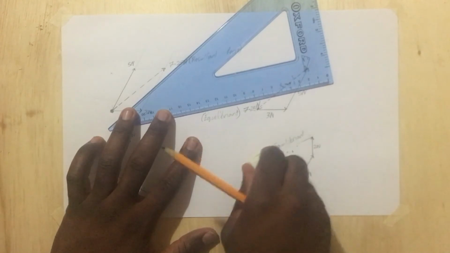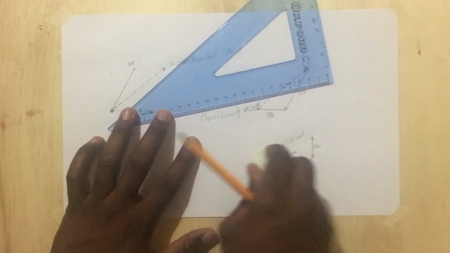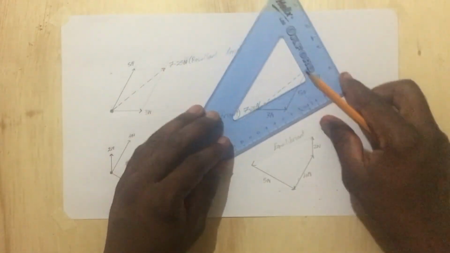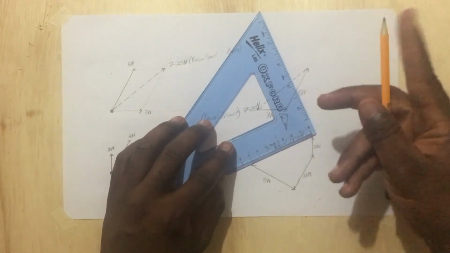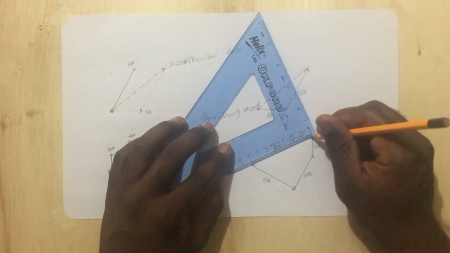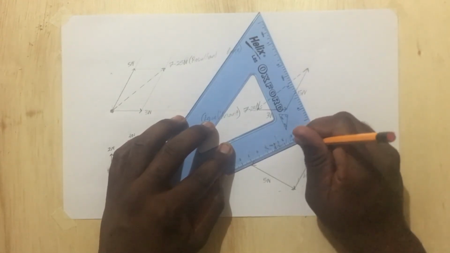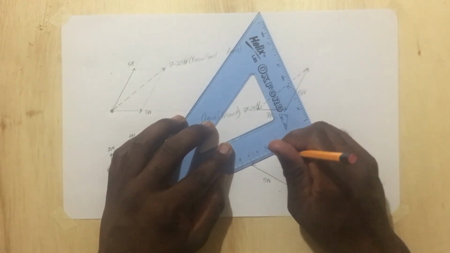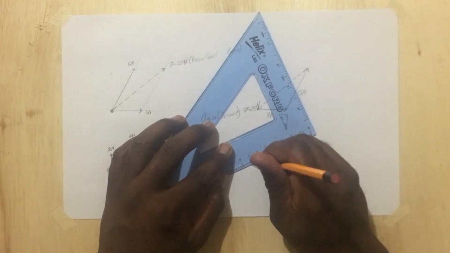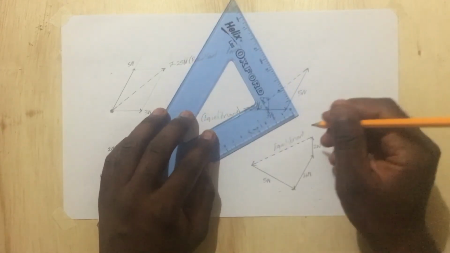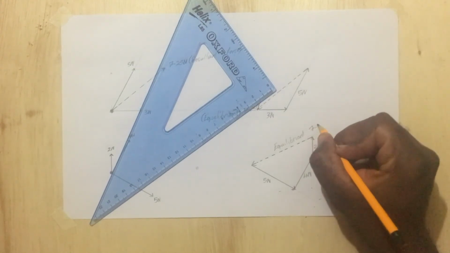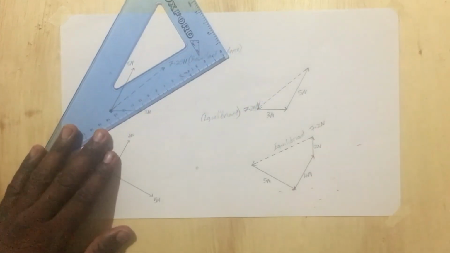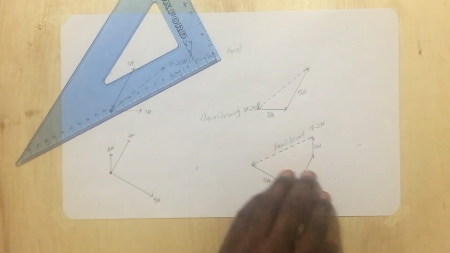Right? Once you apply this force over here, let me measure it. It is 7.2. Well, based on my drawing, that is. My drawing is not perfect, so it could be a bit over or a bit under that value. So this 7.2 newtons will bring the object.